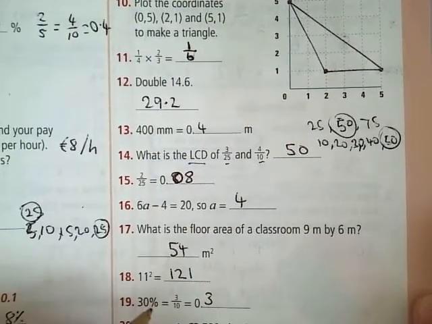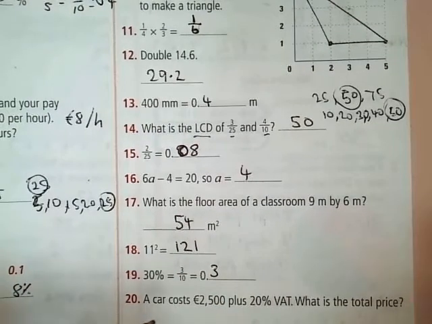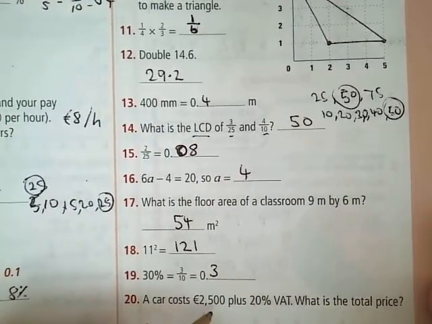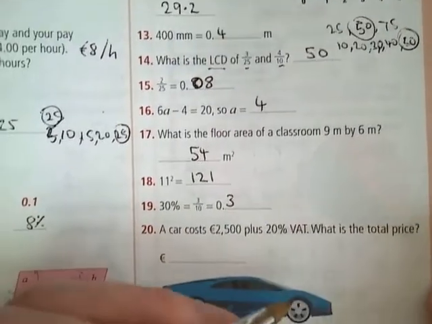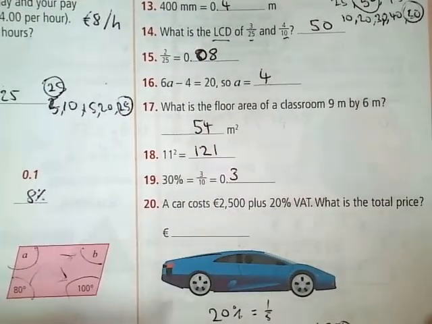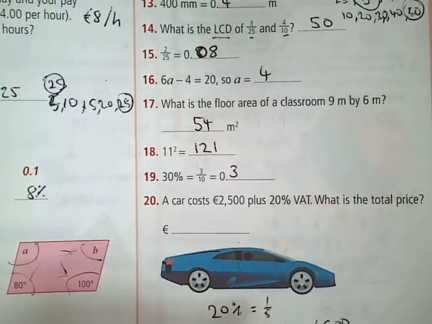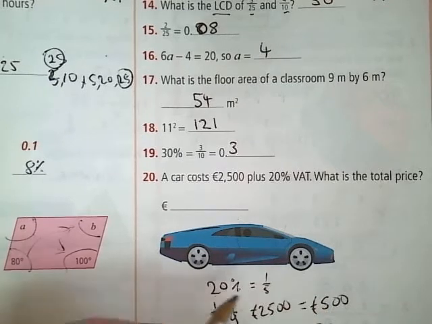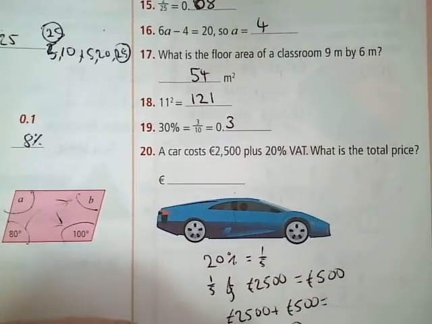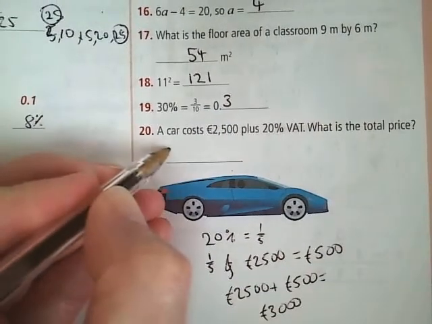Question 19. 30% equals 3/10 equals 0.3. Question 20. A car costs 2,500 euros plus 20% VAT. What's the total price? A nice car. 20% equals 1/5, okay? So you have to get 1/5 of 2,500. That's 500 euros. You have to add that on. So your full price is 3,000 euros.